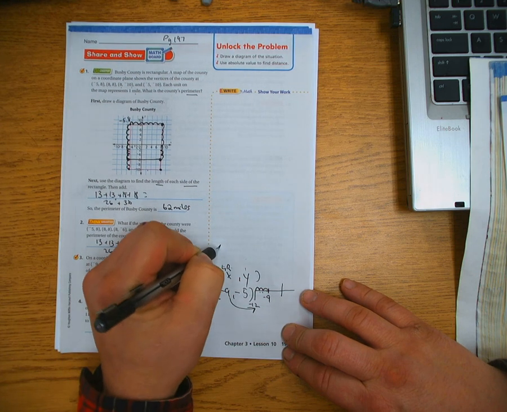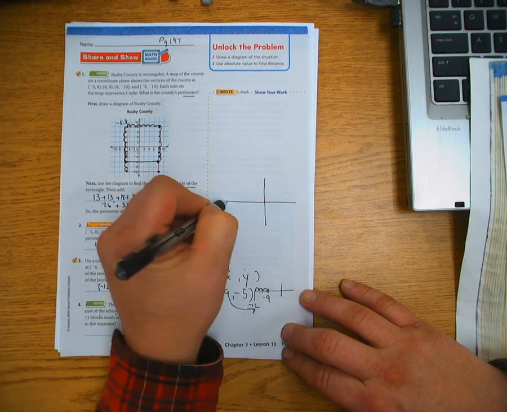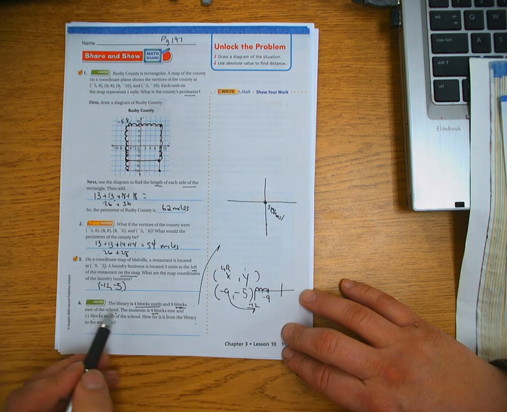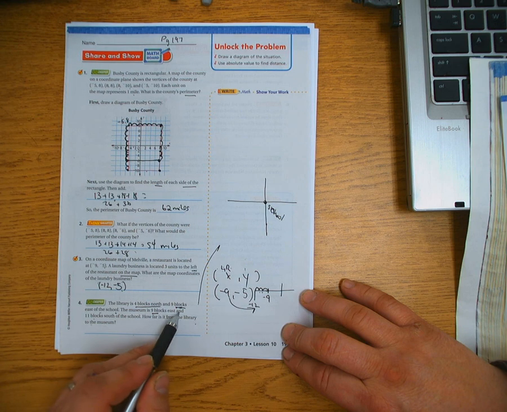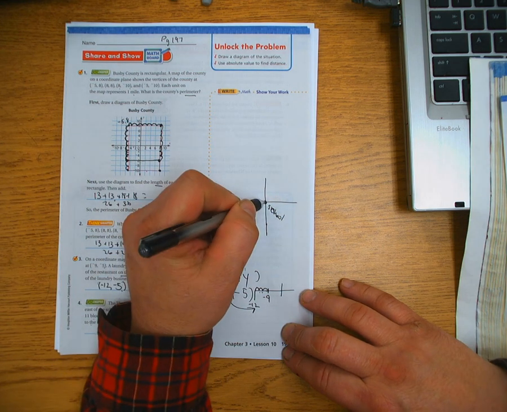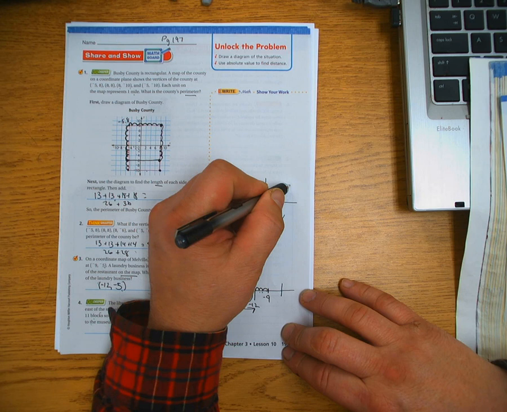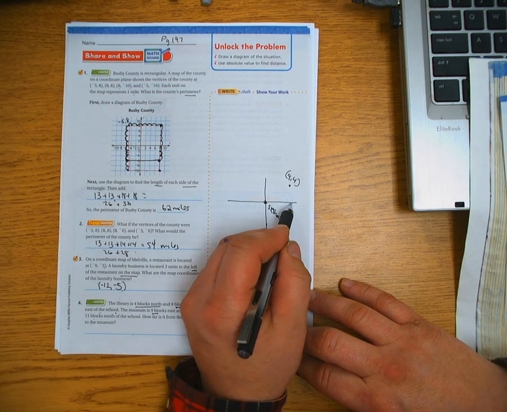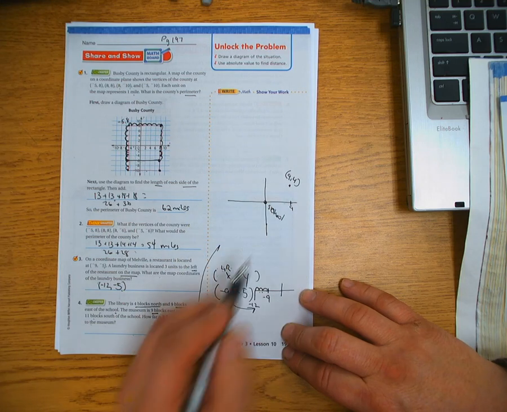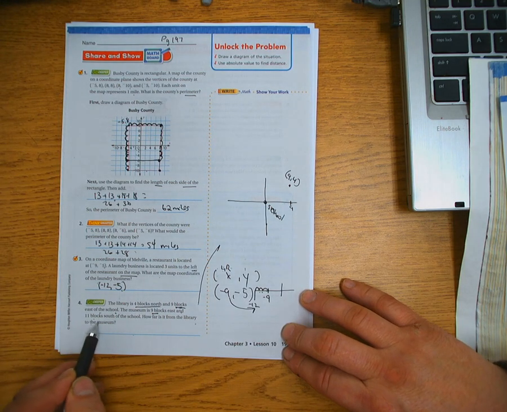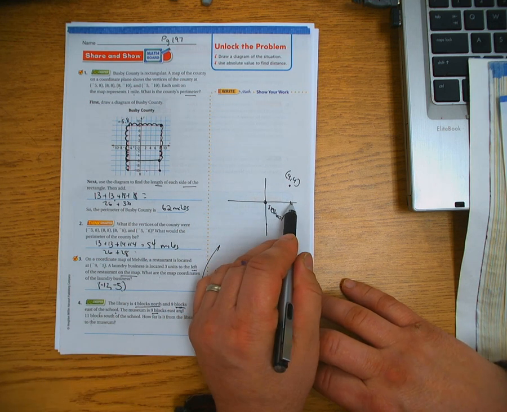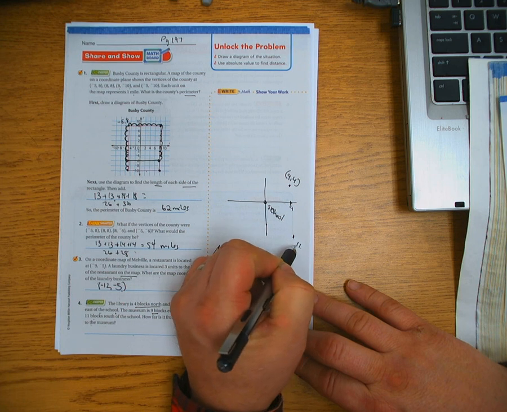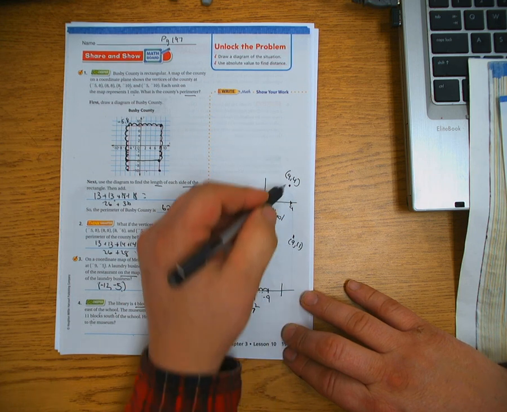I'm going to come up here, I'm going to pretend grid here, okay? So the school is here, just like in the other one. And it says the library is 4 blocks north and 9 blocks east. So north is up, east is this way. So this is at 9, 4. 9 and up 4. That is the library. The museum is 9 blocks east, but it's 11 blocks south. So it's still 9, but it's now -11.